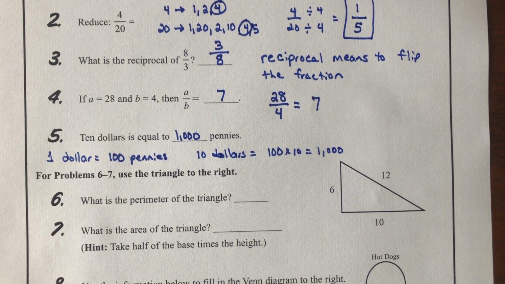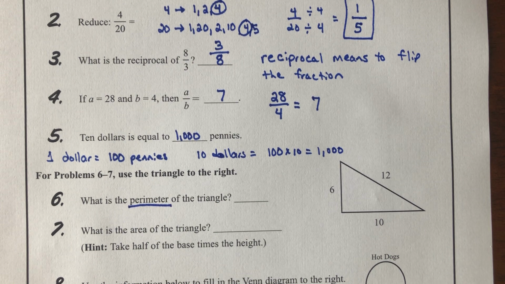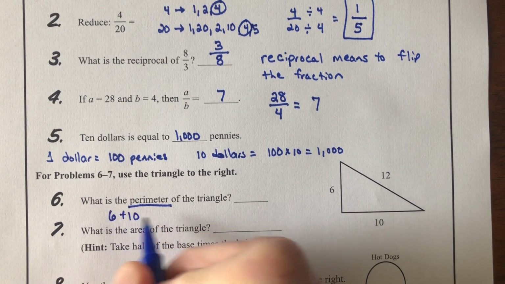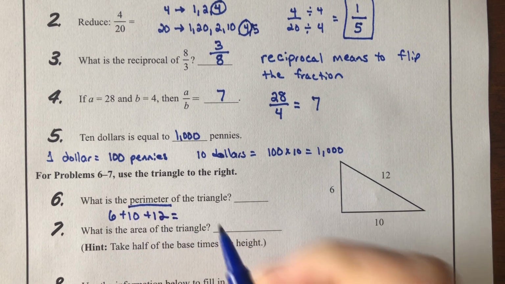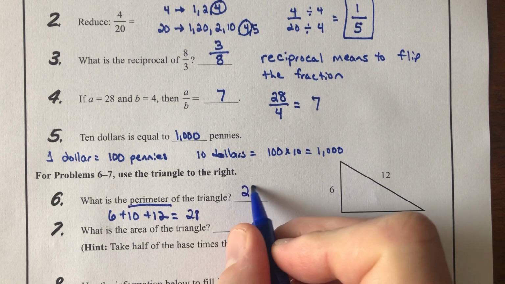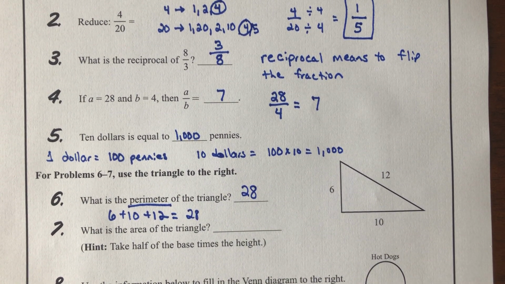Number 6 says, what is the perimeter of the triangle? Remember, perimeter means that you add up all the sides. So I'm just going to add 6 plus 10 plus 12, which would give me 28. So that's the distance around the triangle.